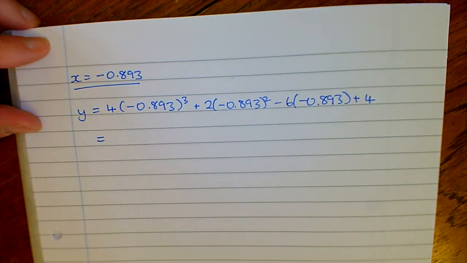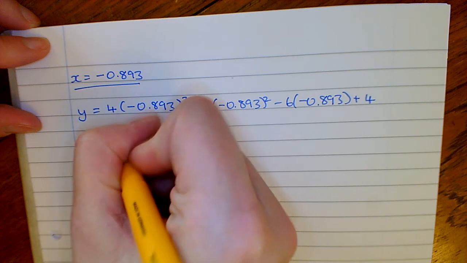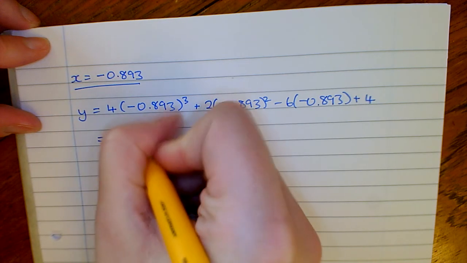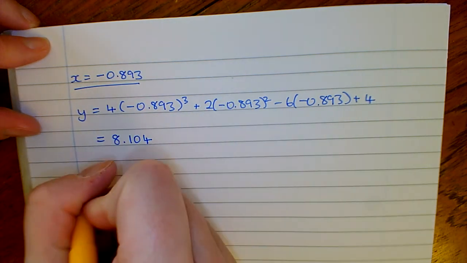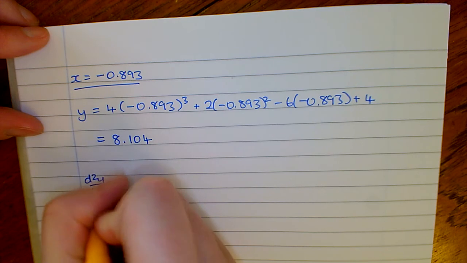And when we work all of that out, we get that y is 8.104.